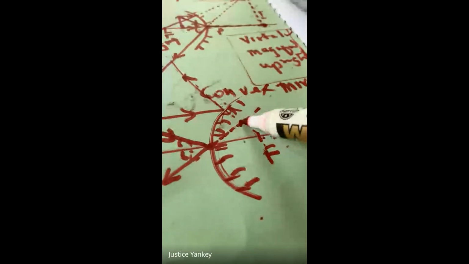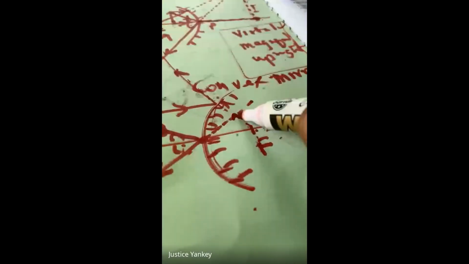This ray is reflected backwards. Now, when we produce it behind the mirror, the head of the image will be formed at this point.